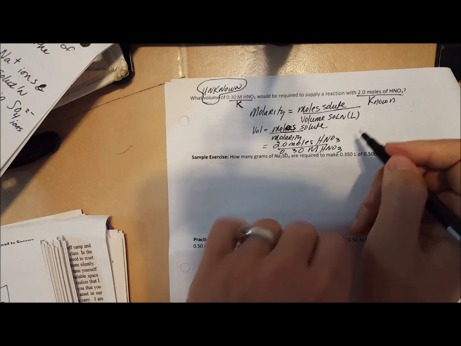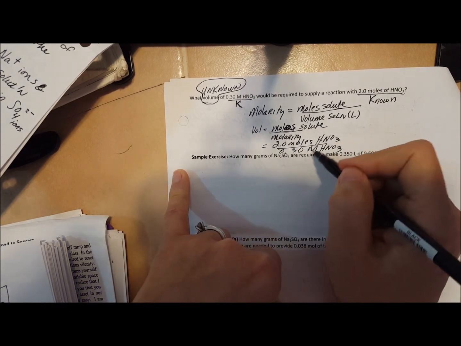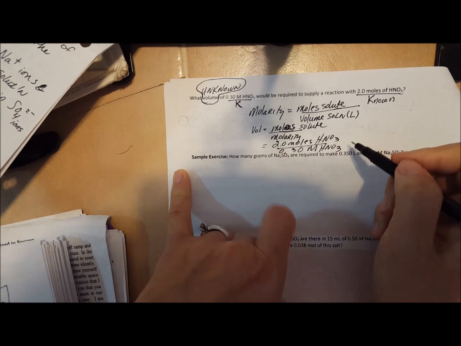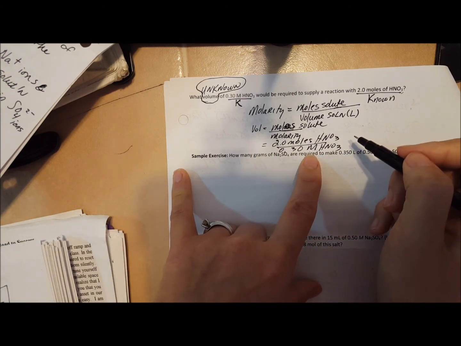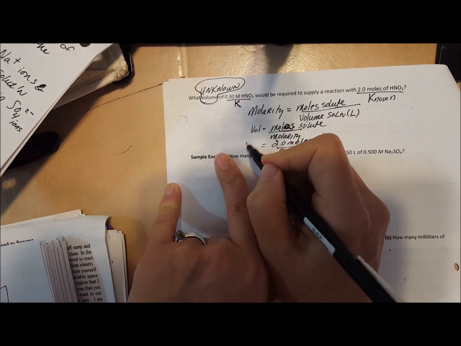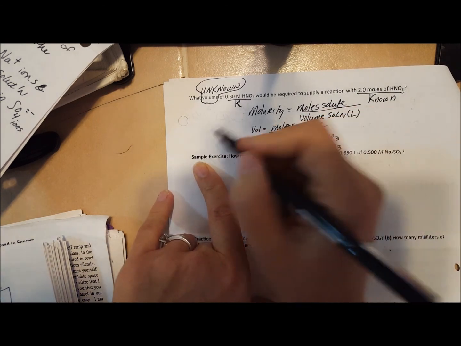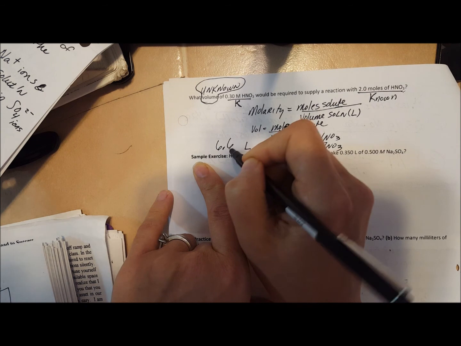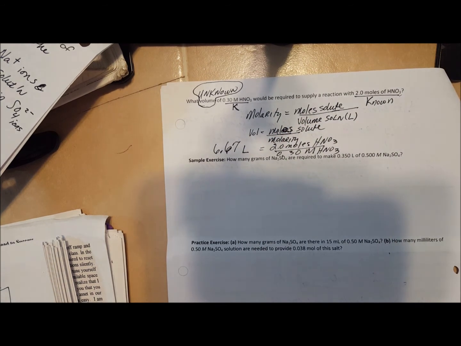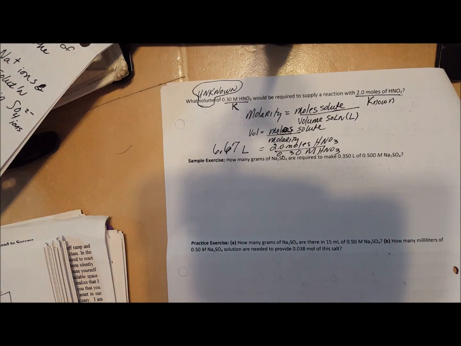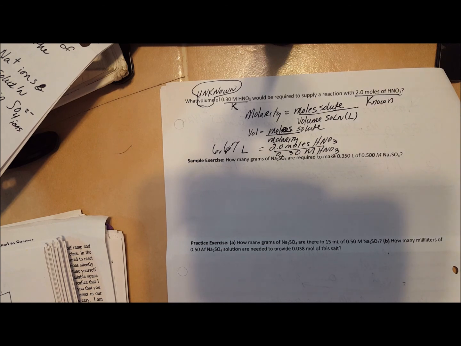And when you do that, it turns out to be liters, because molarity is a conversion factor. And when you do the math, you get 6.67 liters of HNO3.